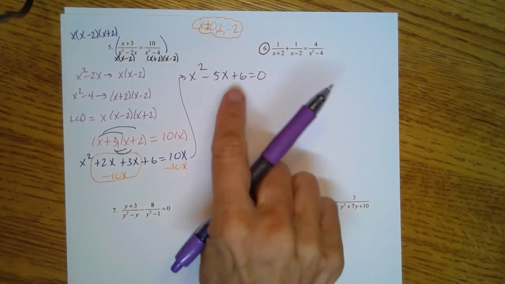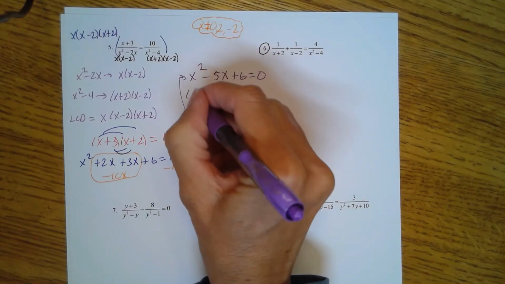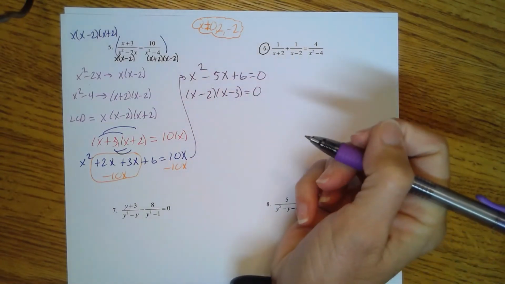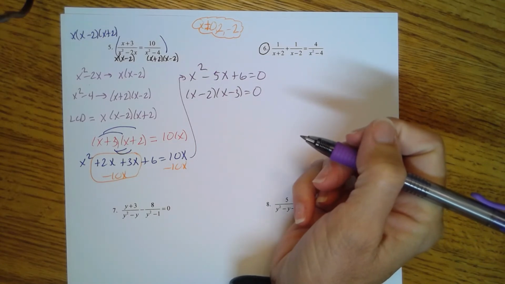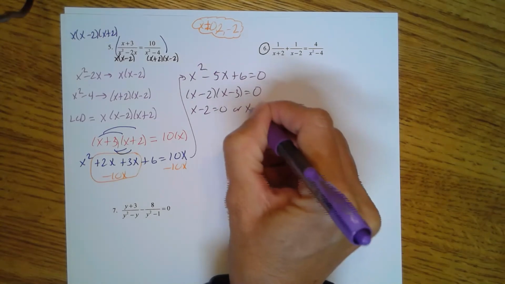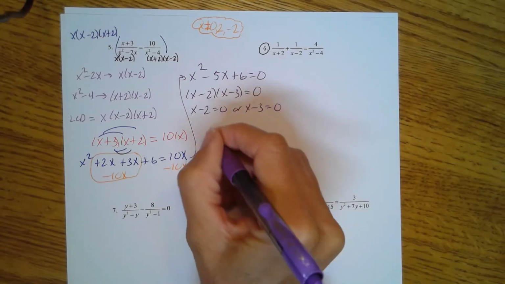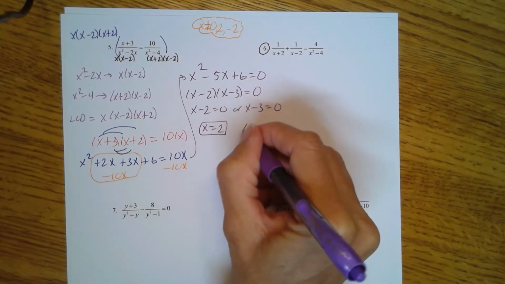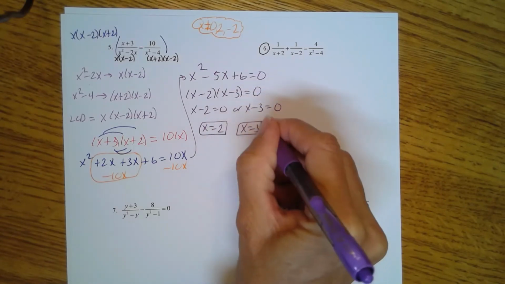So what are the factors of 6 that add up to negative 5? That'd be a negative 2 and a negative 3, equaling 0. So then we're going to set each one equal to 0 and solve. So x minus 2 would equal 0, or x minus 3 would equal 0. So add over the 2, we get x equaling 2. And add over the 3, so x would equal 3.